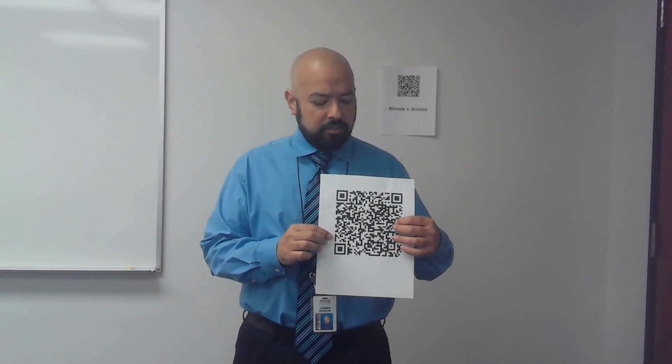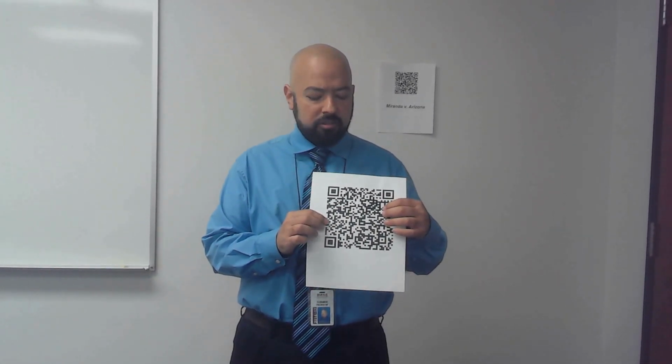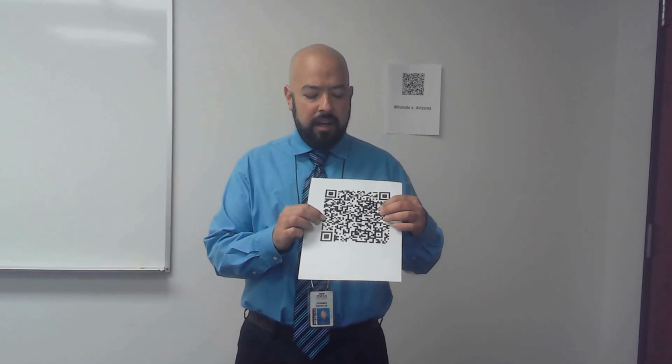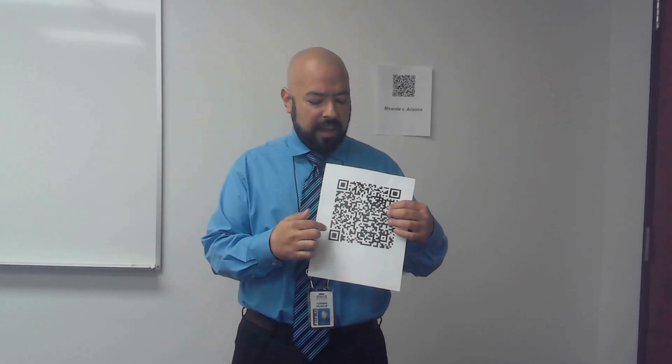And once they're scanned by a QR code reader app, which are completely free in your app stores, they go to a link of information. So a QR code is basically a big fancy link. So instead of typing www.mpsaz.org, if you scan this it might go to www.mpsaz.org right away on your phone, or it could be a YouTube video or something like that.